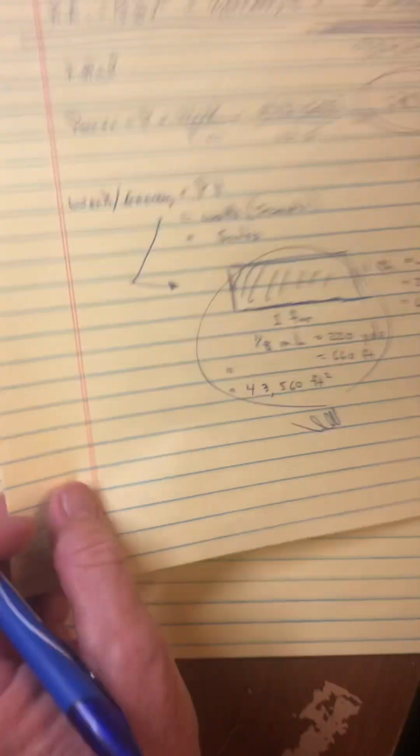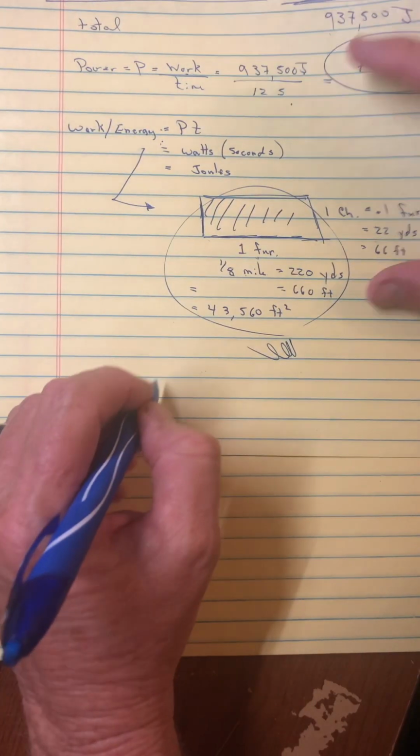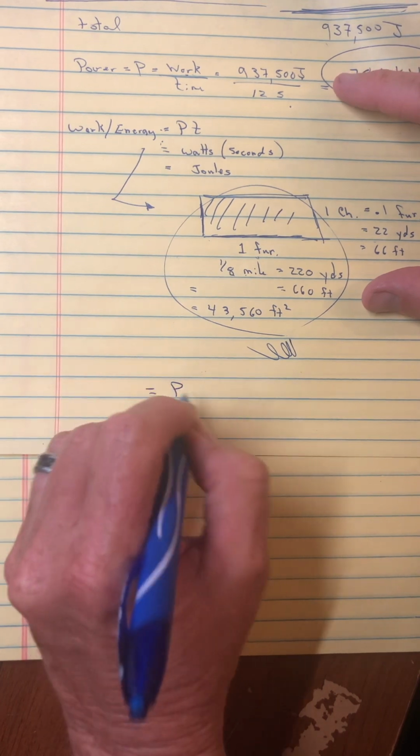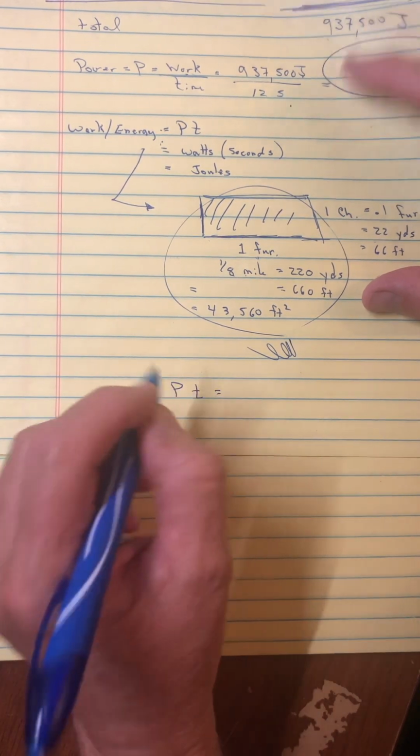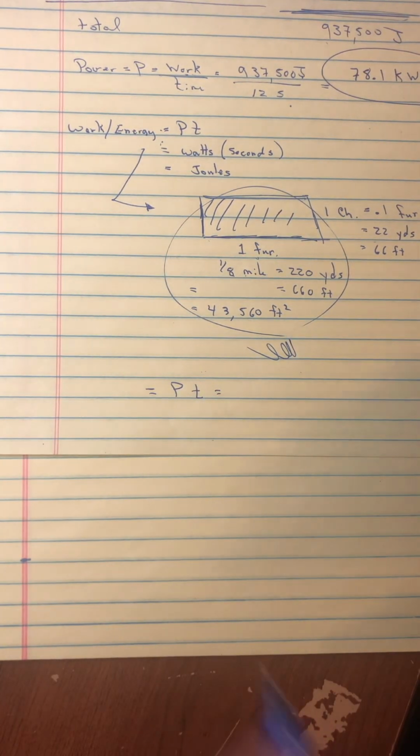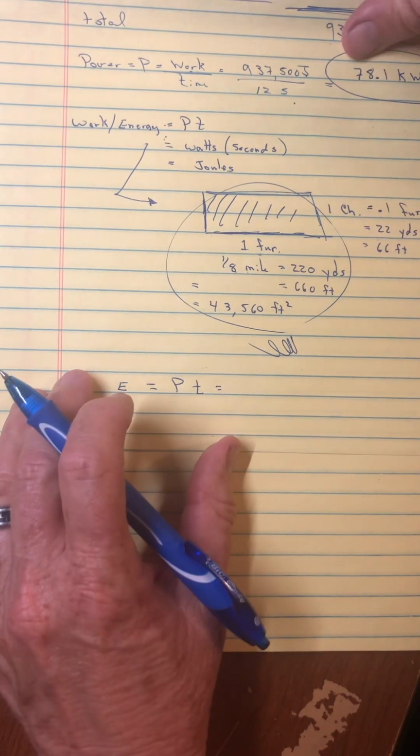And the reason I want to go back to that problem is because I was trying to say here that if you take any units of power and multiply it by any units of time, it would technically be a unit of energy.